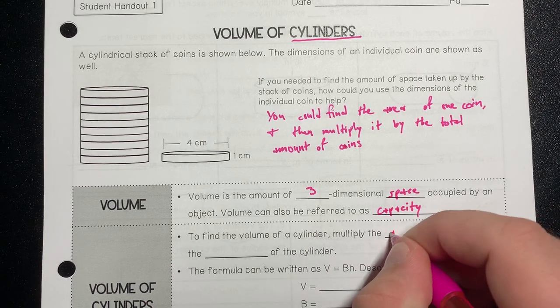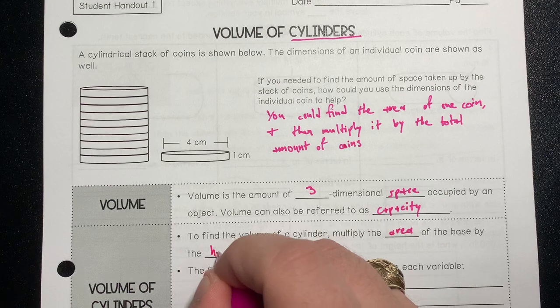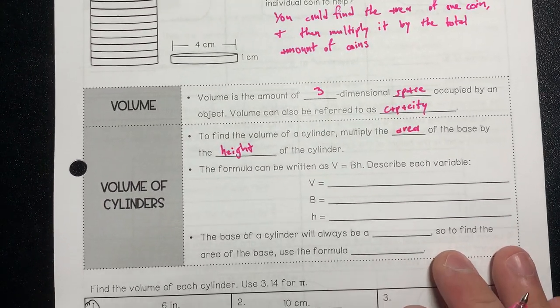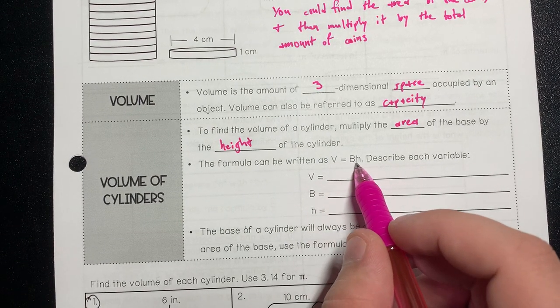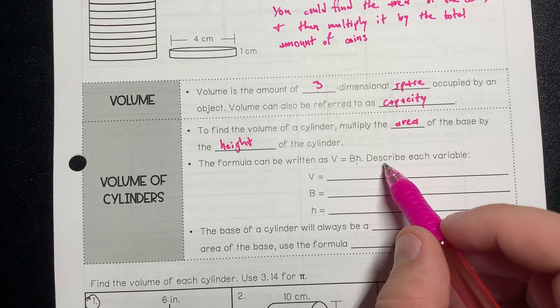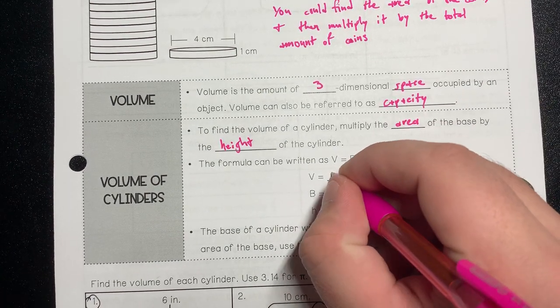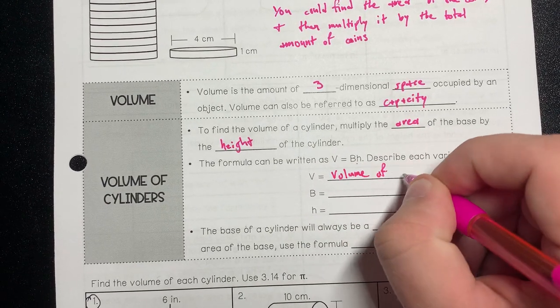And so it says, to find the volume of a cylinder, multiply the area of the base by the height of the cylinder. All right, so the formula can be written as V equals BH, and here we can describe each variable. So this V right here, this is just going to stand for the volume of the cylinder.